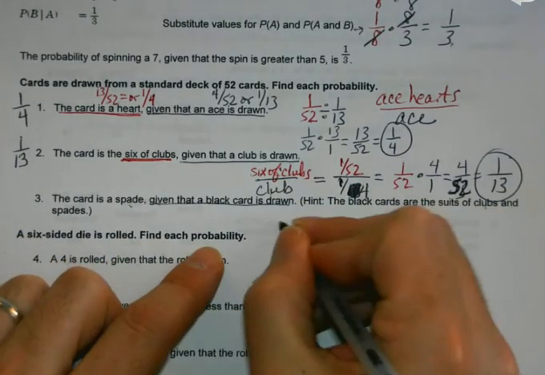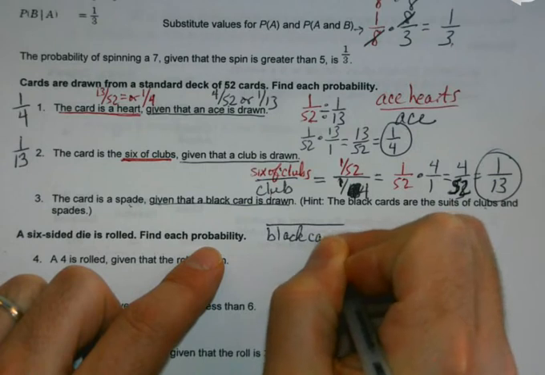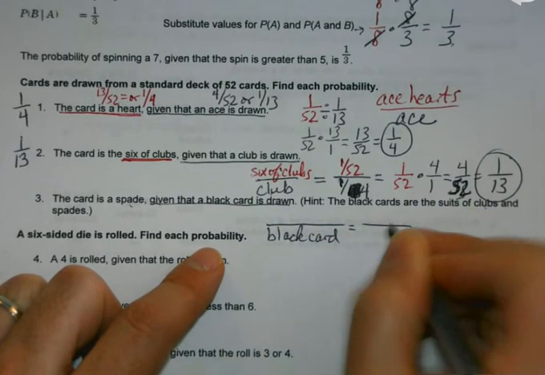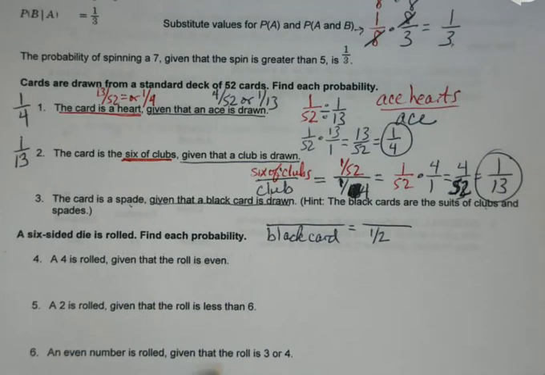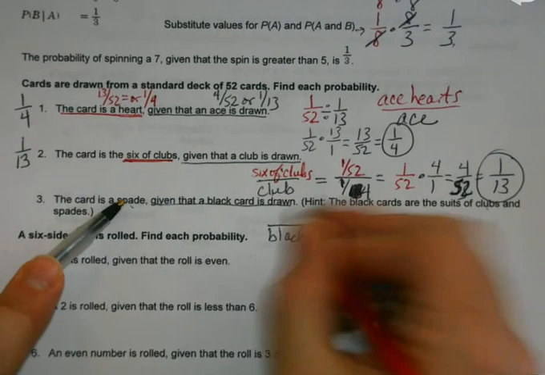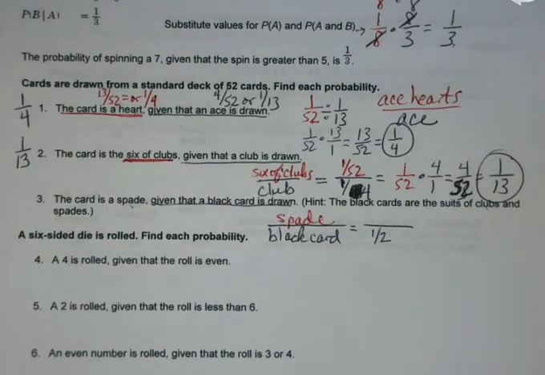Okay, so let's think about this. We're looking at a black card being drawn, which is 1/2, because again, half the cards are black, half the cards are red. And then my end result is getting a spade. What's my chance of getting a spade when I draw a card? 1/4, because there's 4 suits.